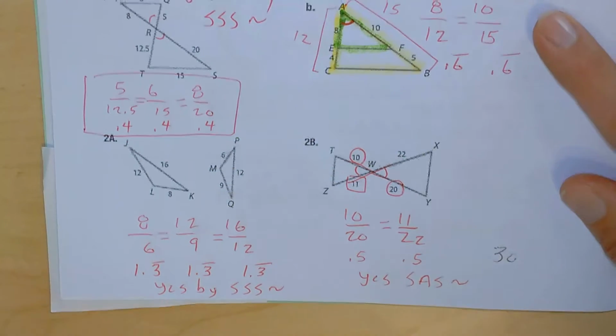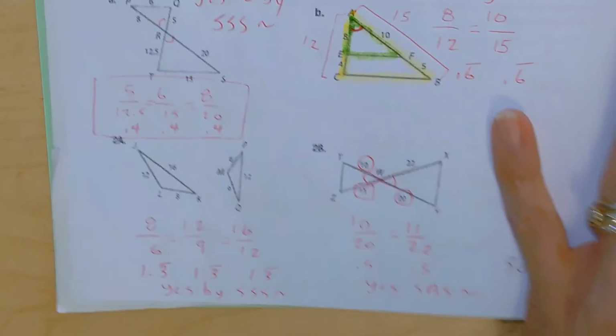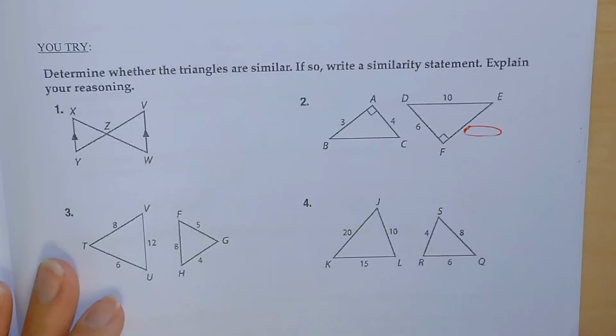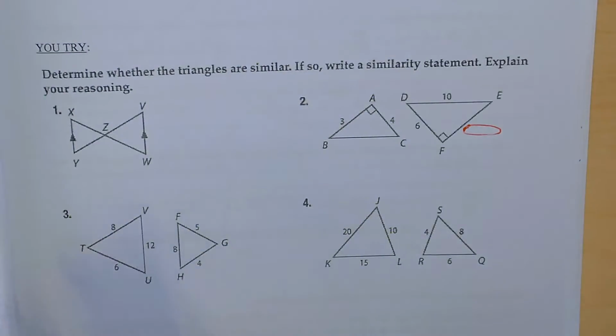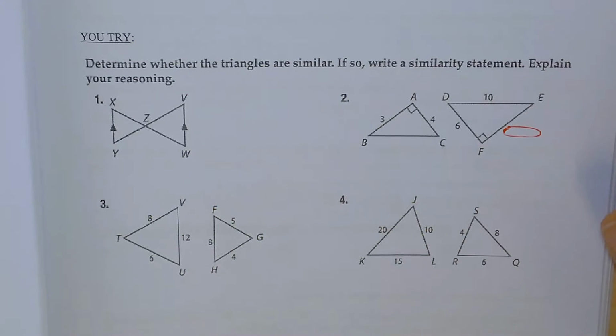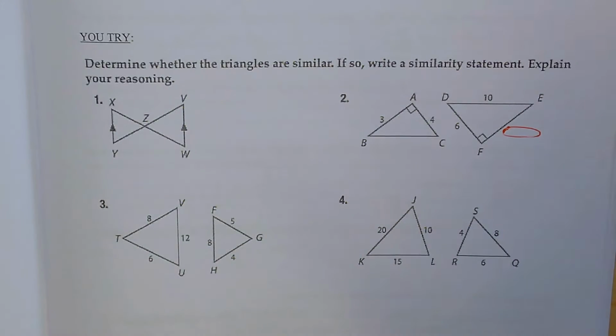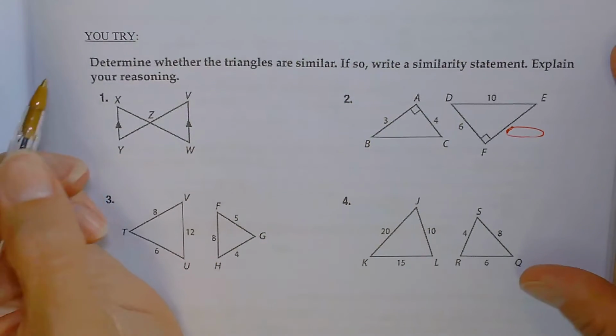All right, so we're going to do the exact same thing on the next page. Just look at a few more examples of triangles. These are all triangles. They're not quadrilaterals or pentagons or hexagons. They're going to be triangles. So determine if you think the triangles are similar. If you're at home and you want to pause the video and try these on your own, you can and check them. If you're in class, we'll just do them together.